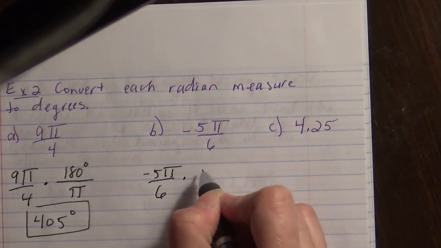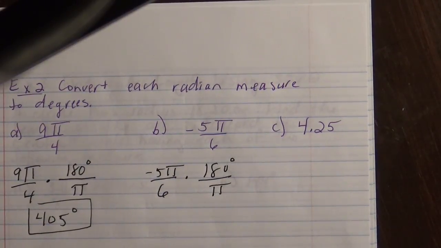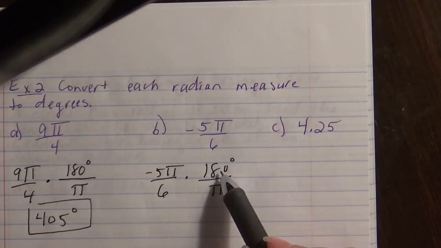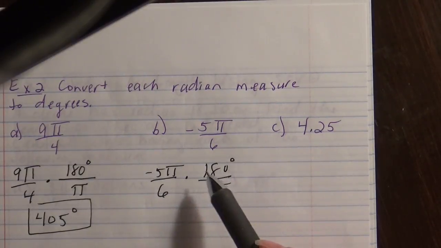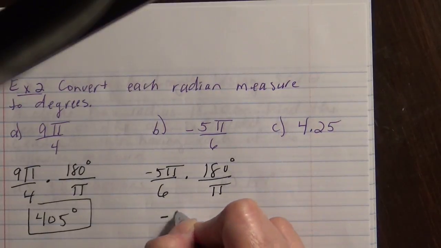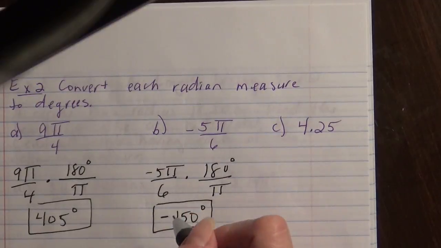We're going to multiply that by 180 degrees over pi. Okay, so to me these are easy because you just set it up so that whatever you don't want cancels out. This way pi will cancel. 6 goes into 180, that goes in 30 times, and then 30 times negative 5 gives me negative 150 degrees. So that one's not hard.